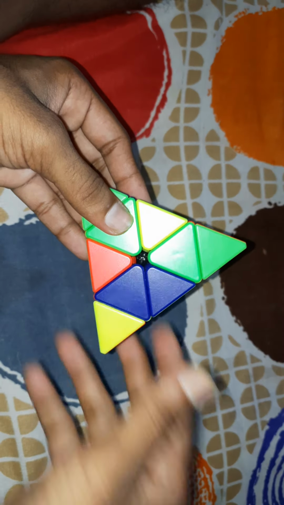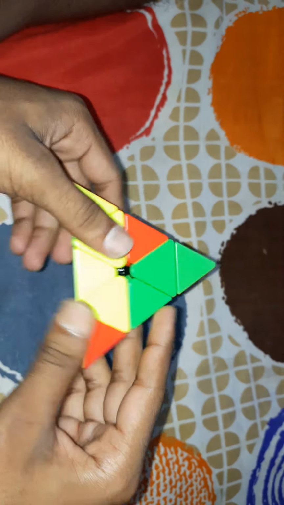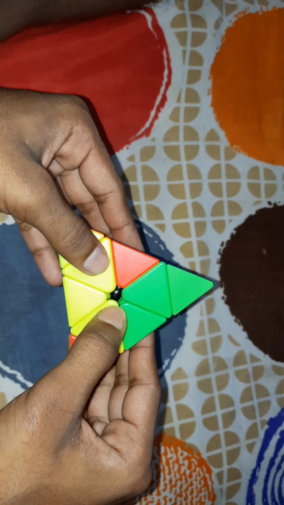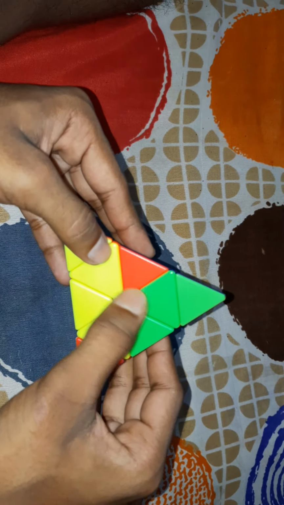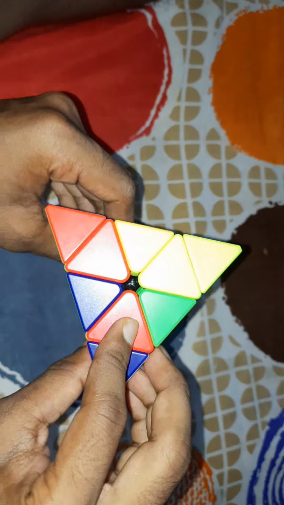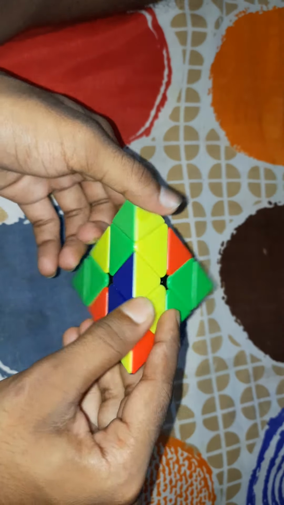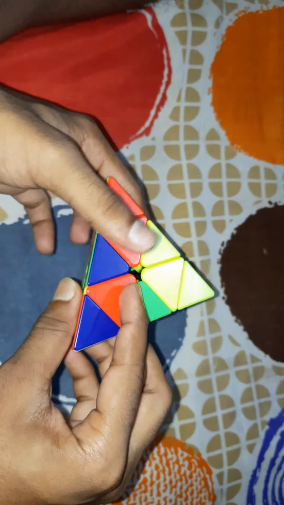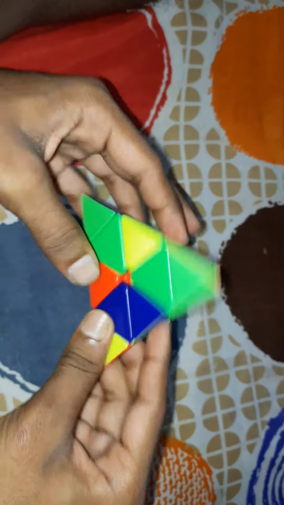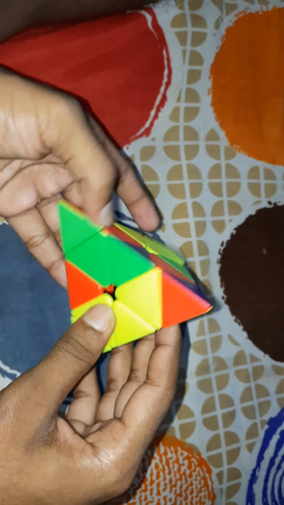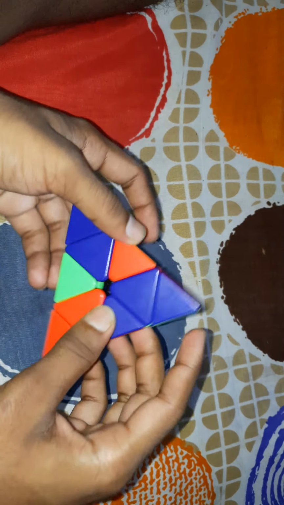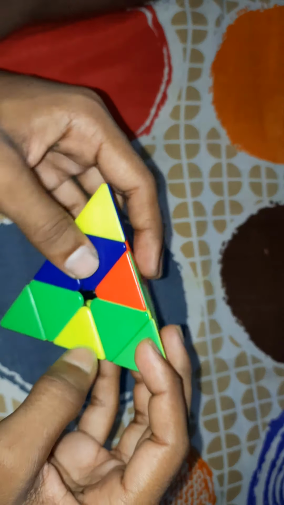So first we need to solve any unsolved Pyraminx. We first need to see whether the center pieces match or not. These are center pieces. In any side of the cube the center pieces do not match. Let's consider any color, let's take yellow for convenience.